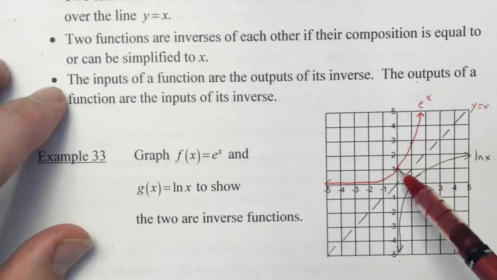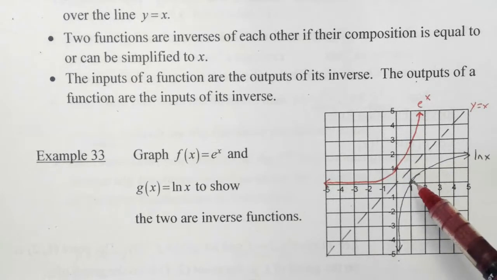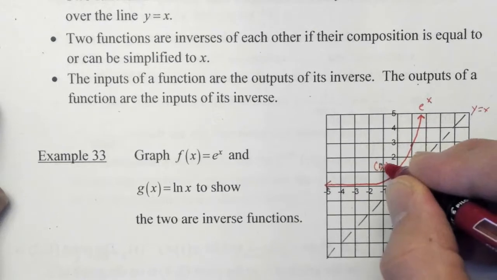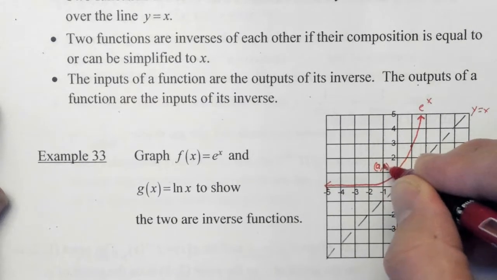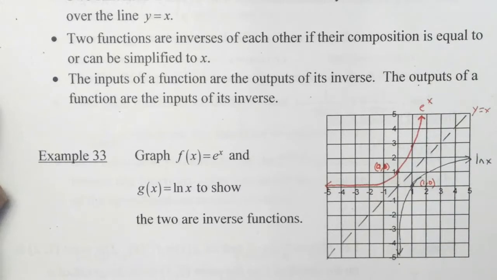All right. Take a look at this specific point right here. e to the x goes through the point over 0, up 1. Natural log of x goes through the point over 1, up 0. All we do is we change the x, over 0 and up 1, and then this is over 1 and up 0. We just change the x and y values.